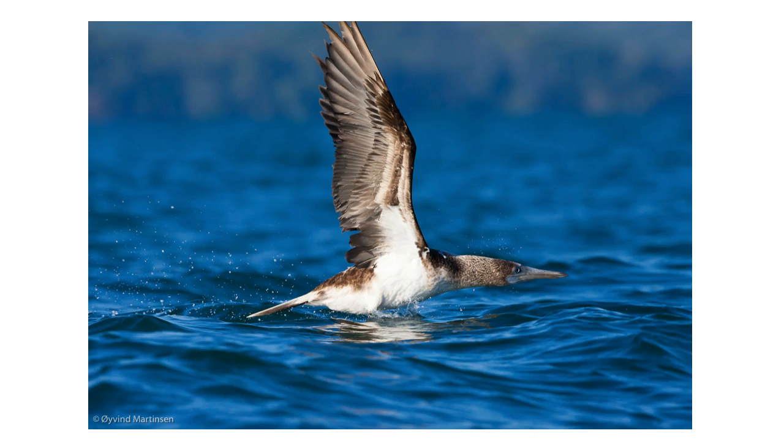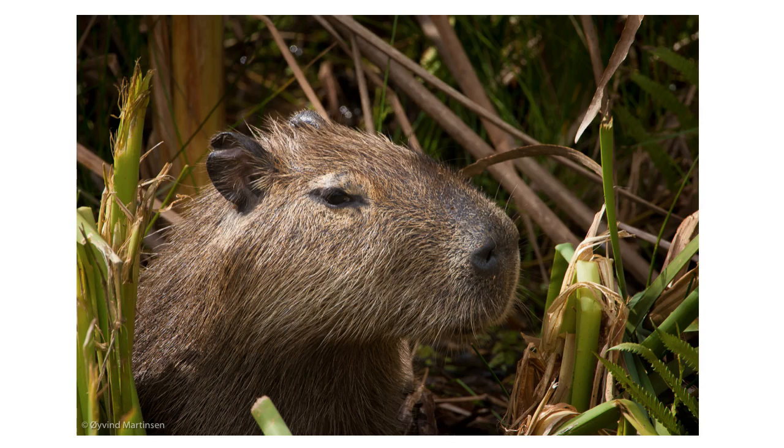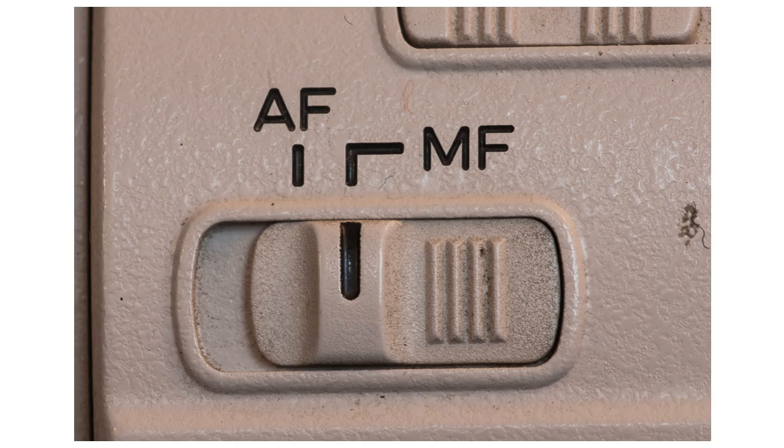If you are taking pictures of moving subjects like for example birds, then you can use the autofocus in continuous focus mode. If you are working on more still subjects, you can use one-shot focus mode. If you are working on landscapes, macro and other still subjects, switch to manual focus mode. You will also save battery when working in manual mode.